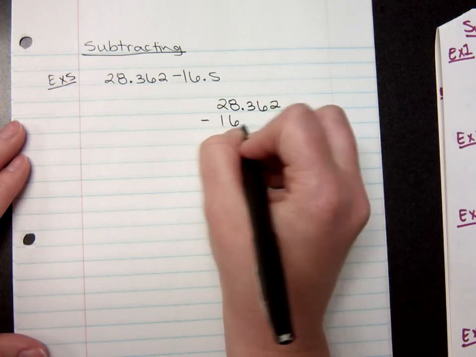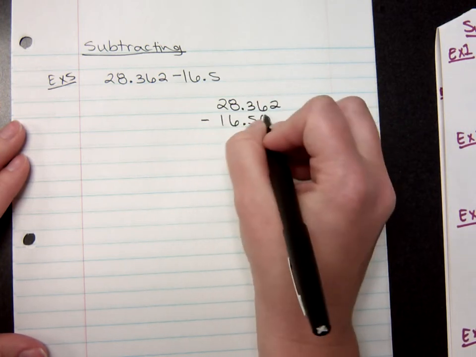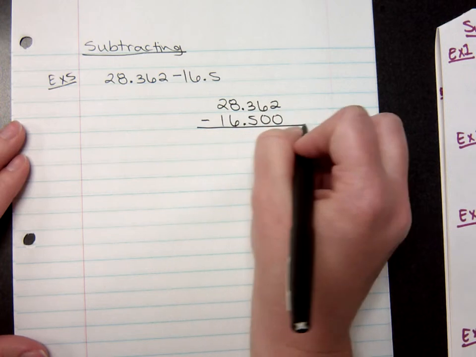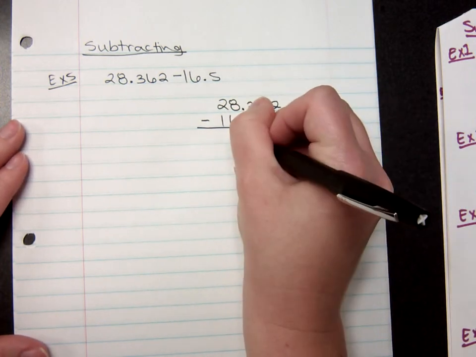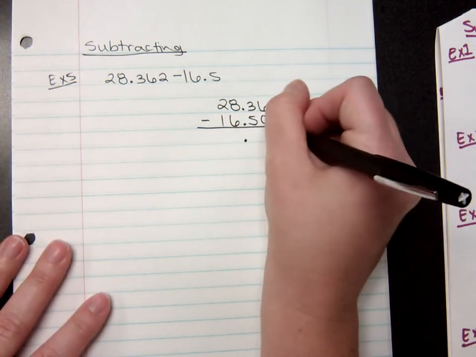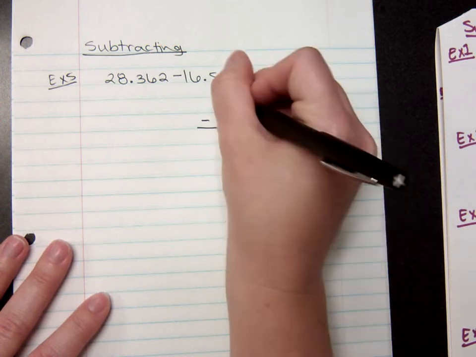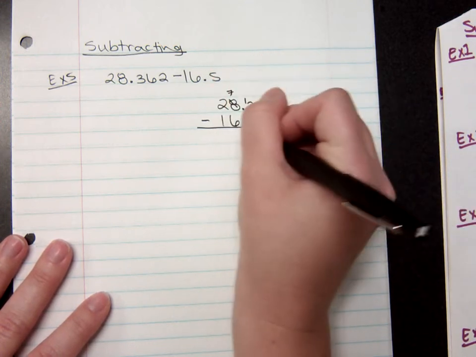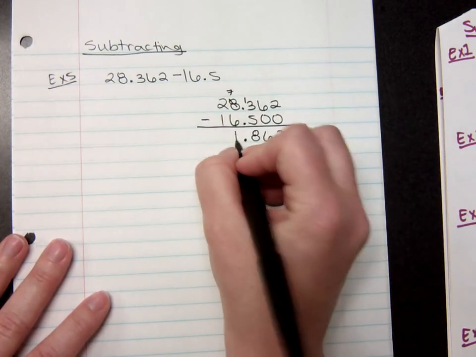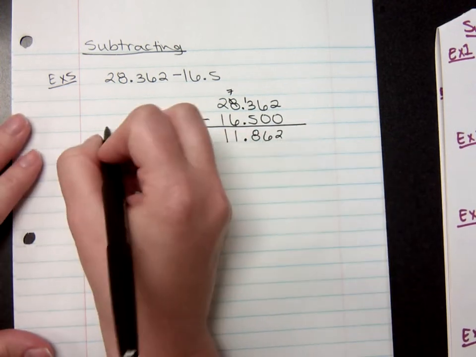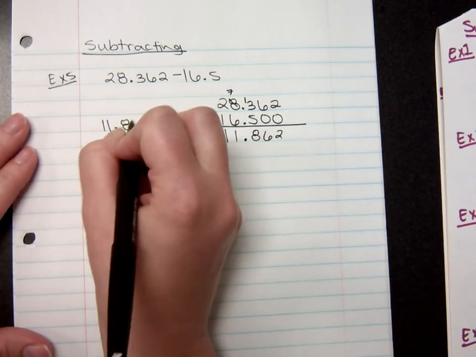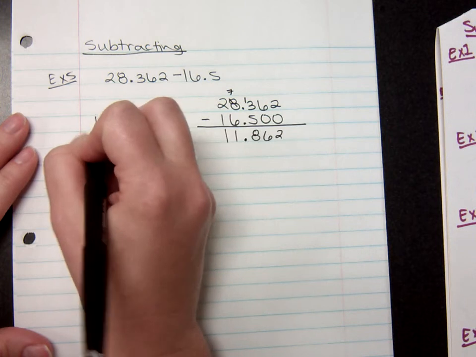Minus 16.5, we'll add a couple zeros in to get everything nice and lined up. Bring your decimals straight down and then subtract. And you should get 11.862.